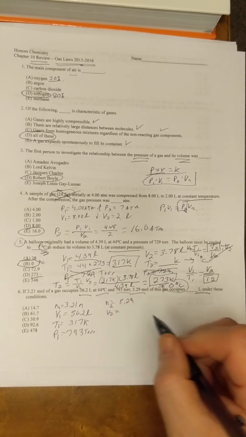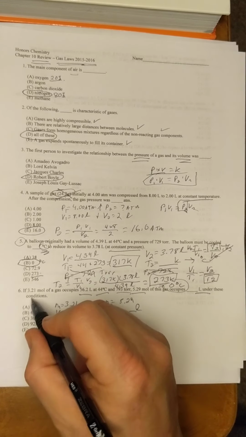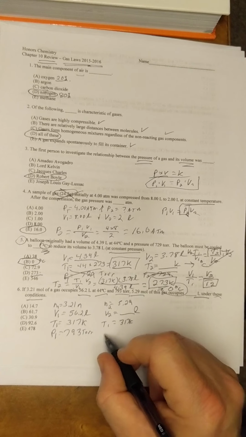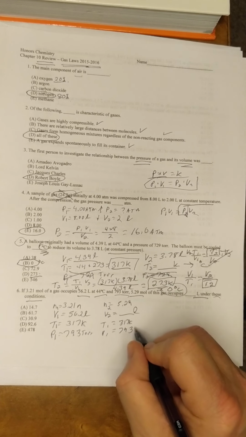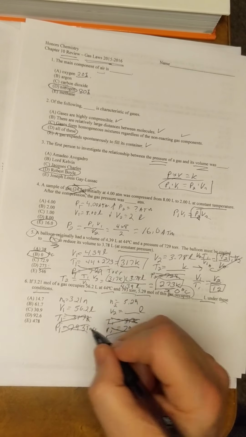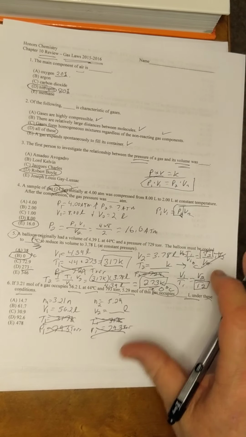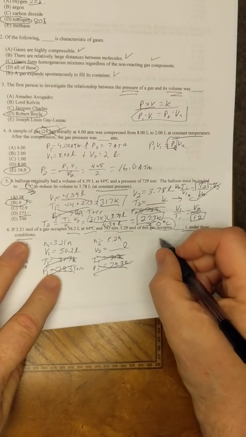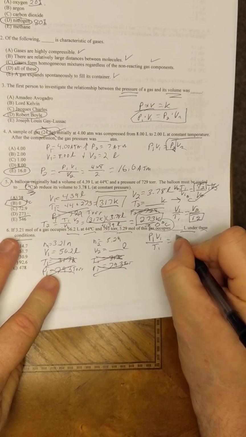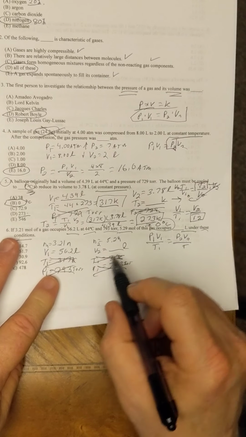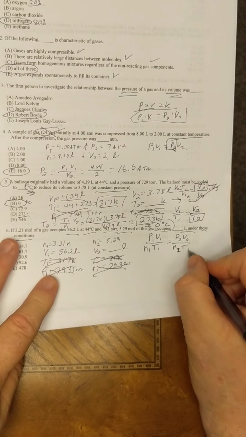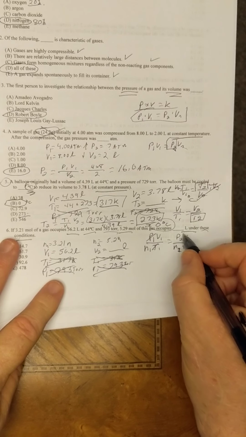So the answer is V2. And very trickily, they say under these conditions, which means T1 is still 317, P1 is still 793. Those are those conditions, so we can consider those to be constants. Okay? And the gas law that I'm looking for would come from the universal gas law. Now, I would say P1 V1 over T1 equals P2 V2 over T2. But if I'm going to put moles into this, moles ends up on the bottom, 2. And then in this case, pressure and temperature were constant.